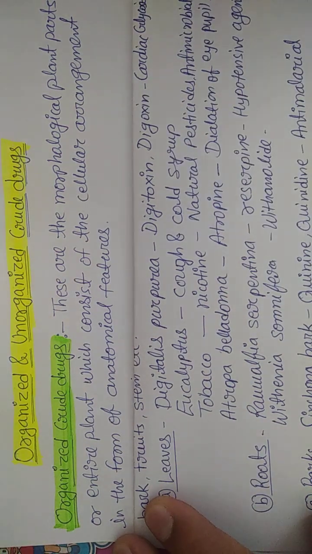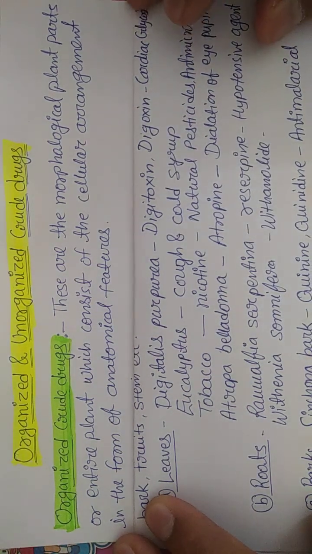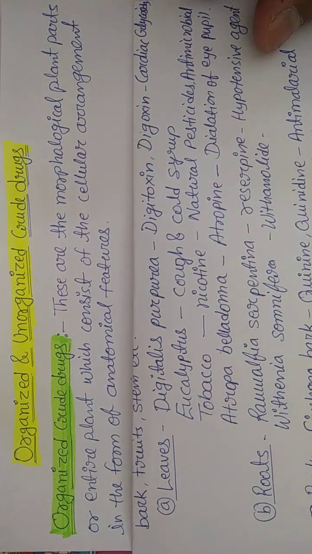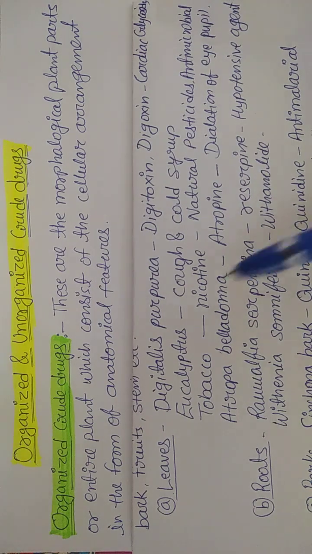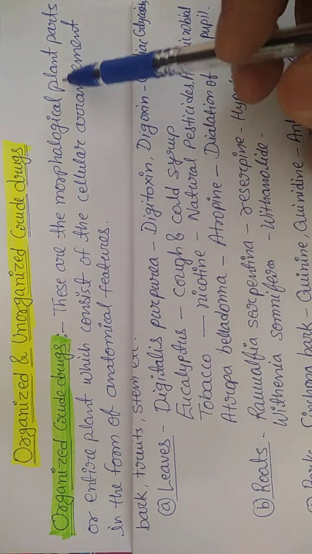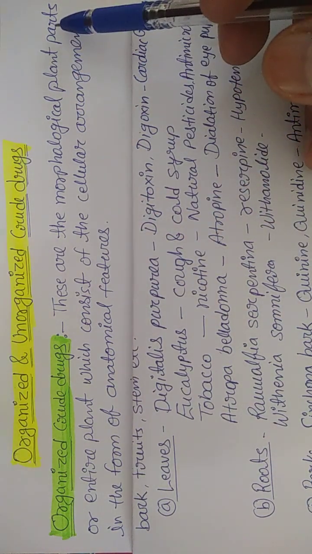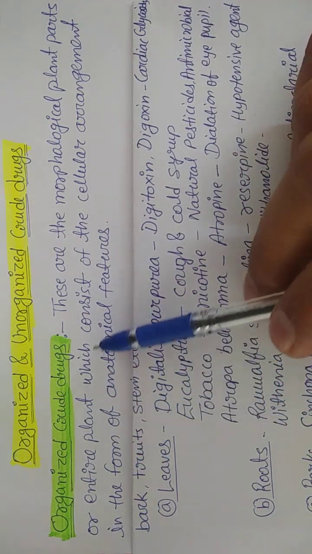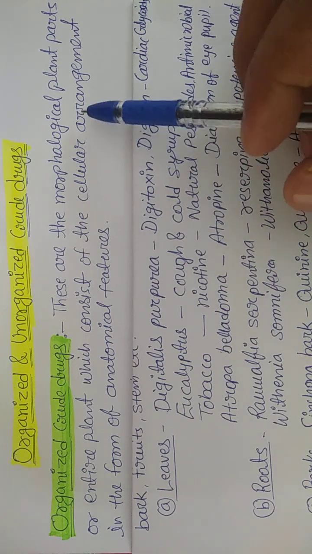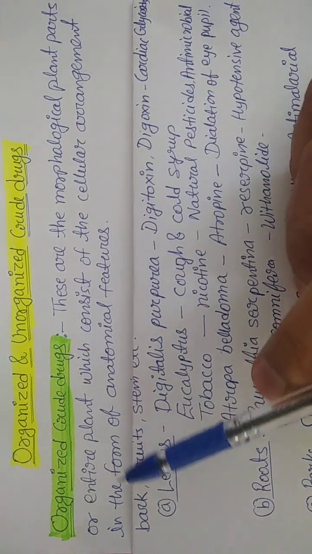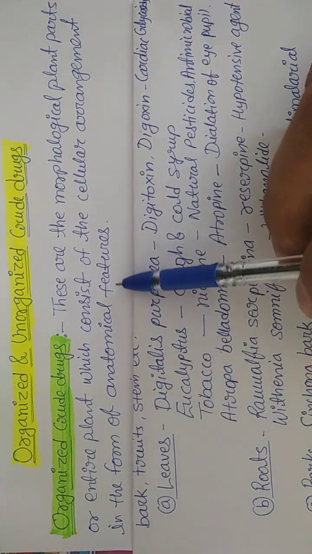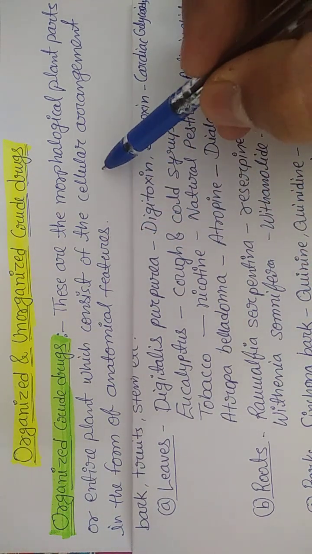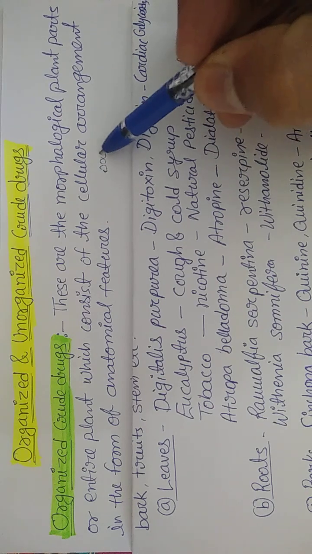Hello students, so now we are going to discuss the organized and unorganized crude drugs, right? When we talk about organized crude drugs, these are nothing but a morphological plant part, okay? Our entire plant consists of cellular arrangement in the form of anatomical features, right? So it will have some cellular arrangement, that's what makes it organized.